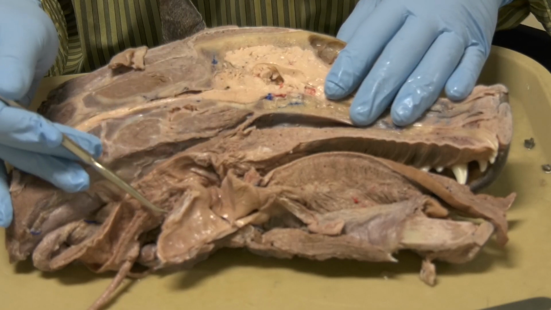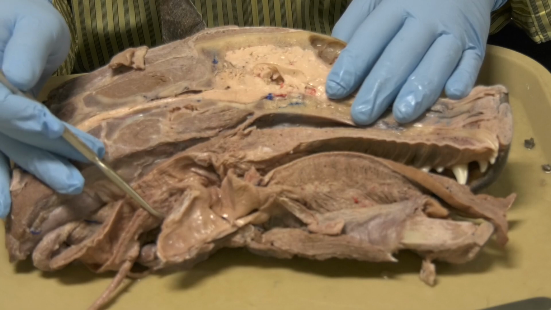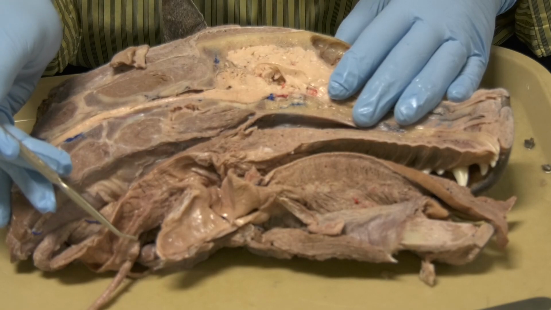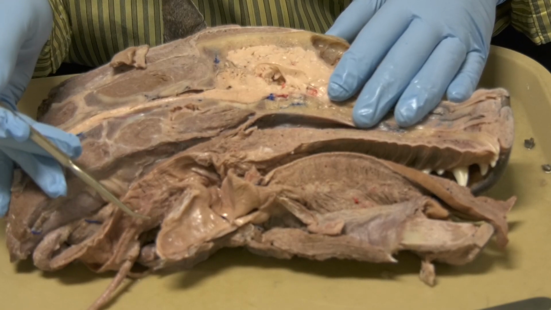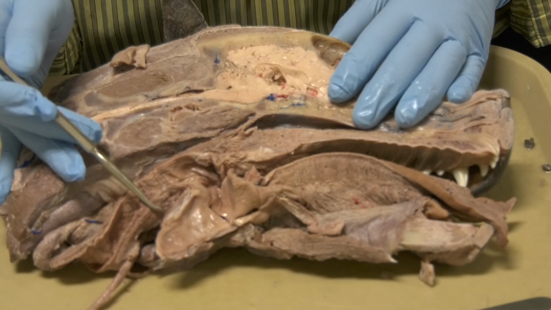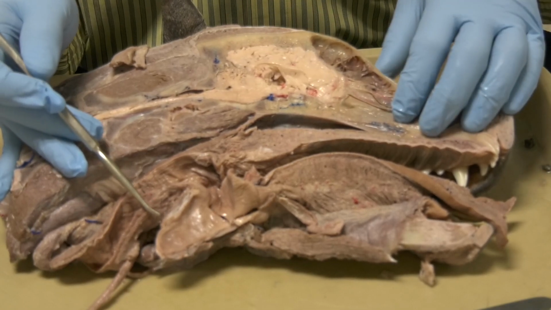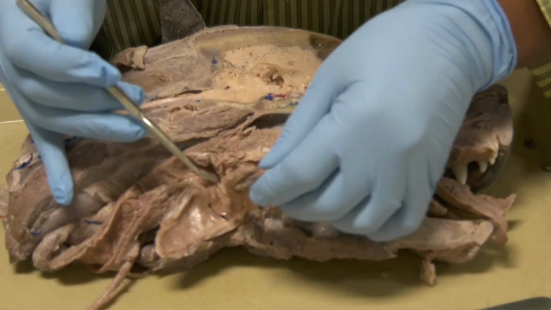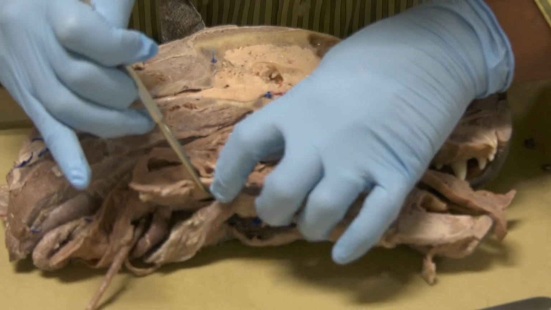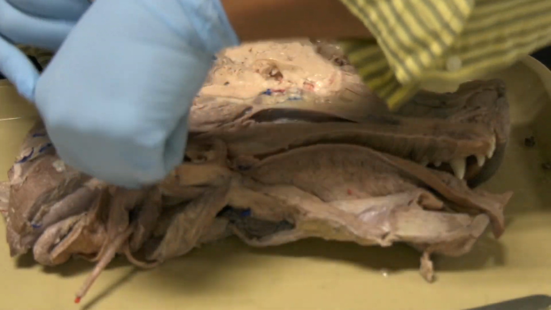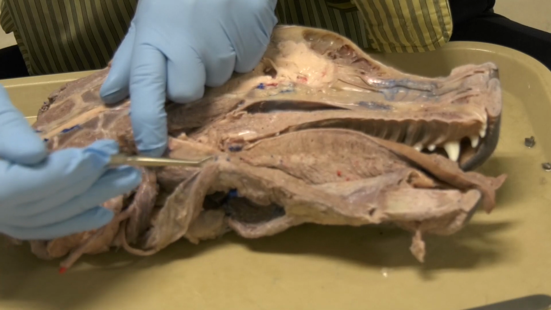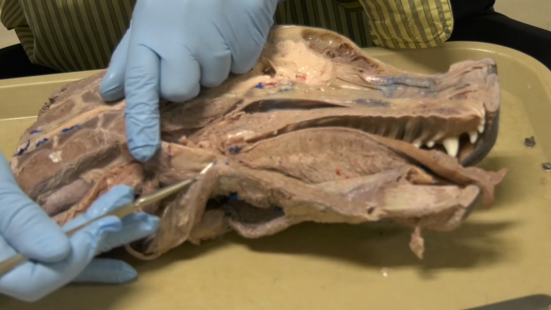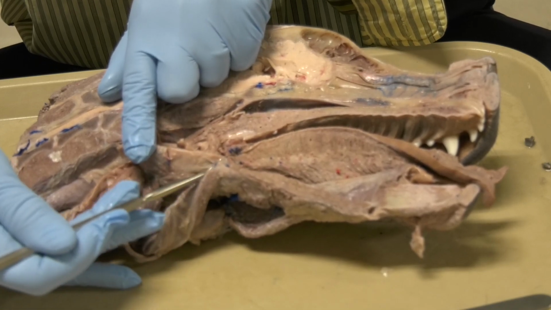This muscle is innervated by the recurrent laryngeal nerve. When it reaches close to the larynx, the name changes from the recurrent laryngeal to the caudal laryngeal. It innervates all the muscles of the larynx with the exception of one muscle, the cricothyroideus muscle, which is the muscle between the cricoid cartilage and the thyroid cartilage, this muscle here. This is the only muscle innervated by the cranial laryngeal nerve.